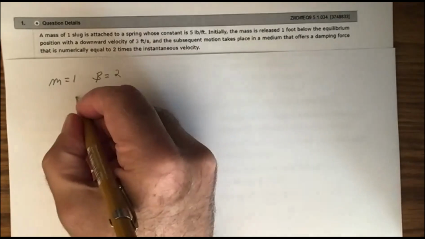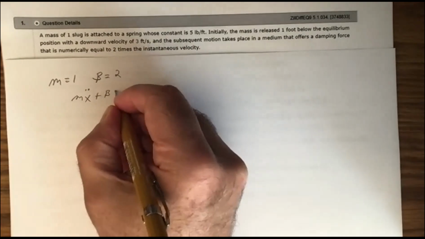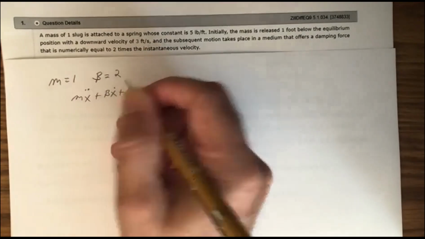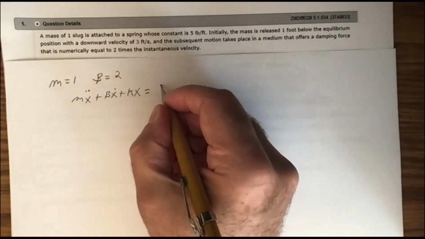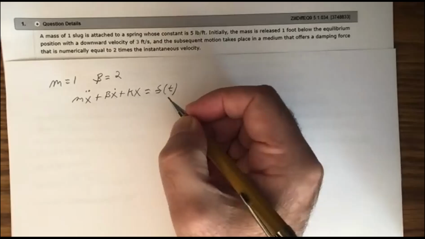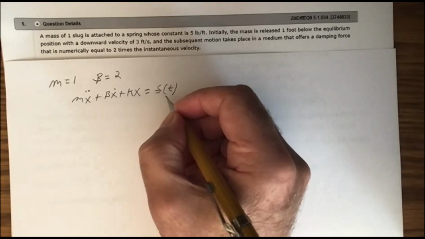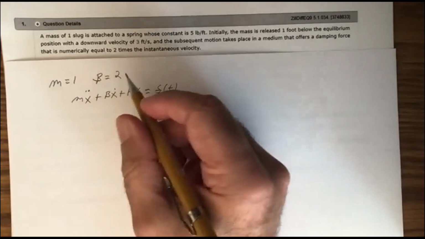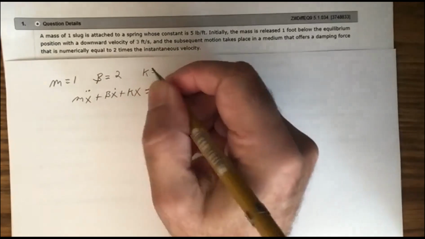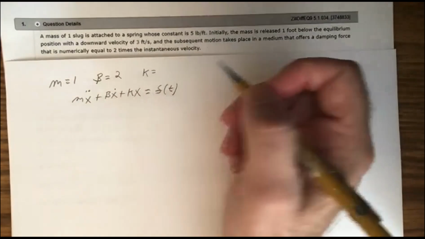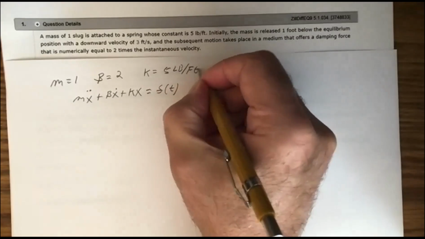Remember now, our differential equation is m x double dot plus beta x dot plus k x, right? Kx is equal to some driving force that's a function of time. So this is what our differential equation looks like. We have what m is, they tell us what beta is, and they tell us what k is: k is equal to 5 pounds per foot.